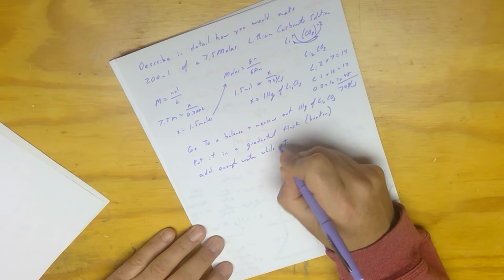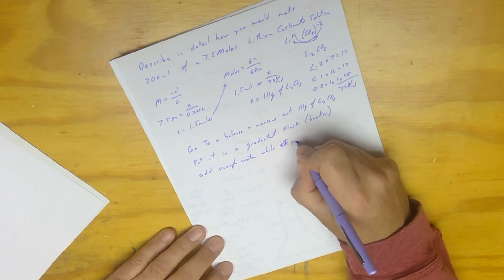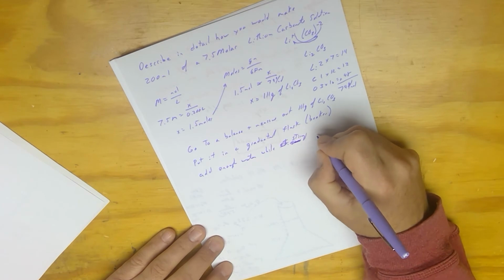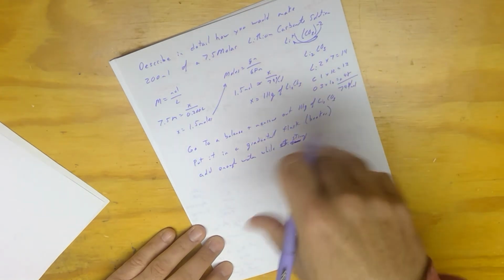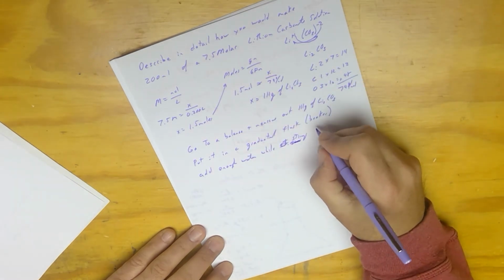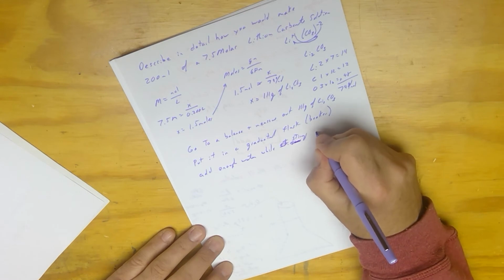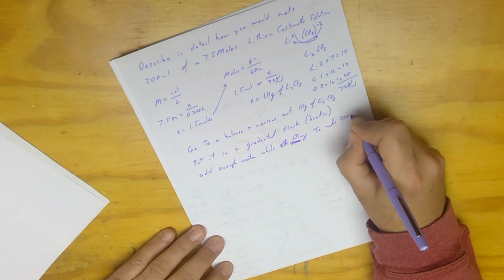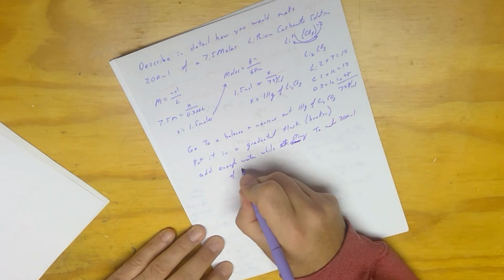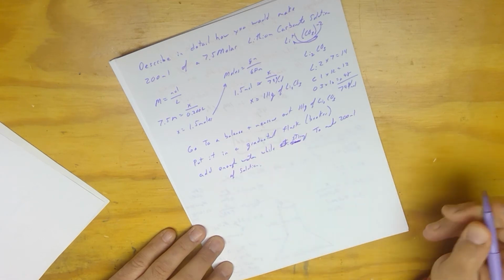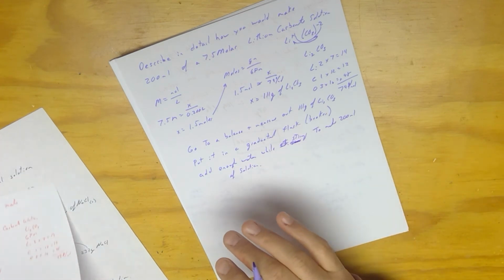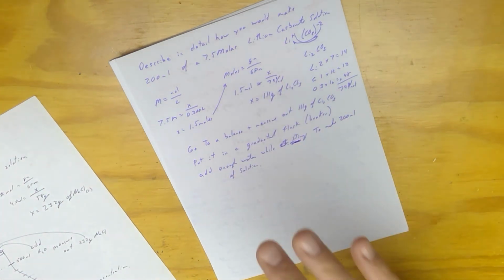Stirring, swirling. Maybe swirling is better. I guess stirring is better. You know what I mean. Add enough water while stirring to make 200 milliliters of solution. Good. Yeah, that's not too hard. So this is making a solution.